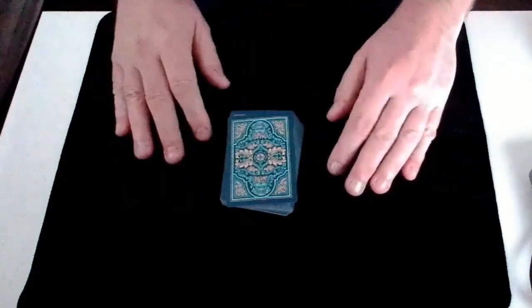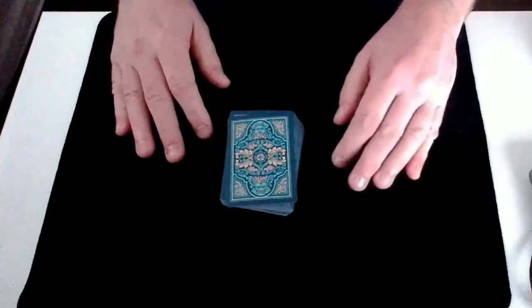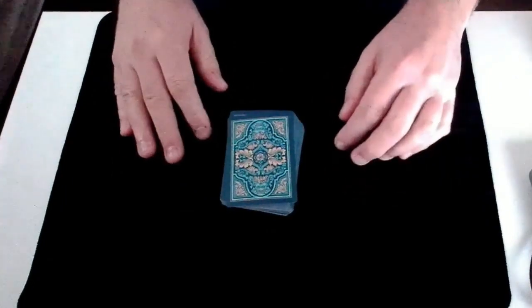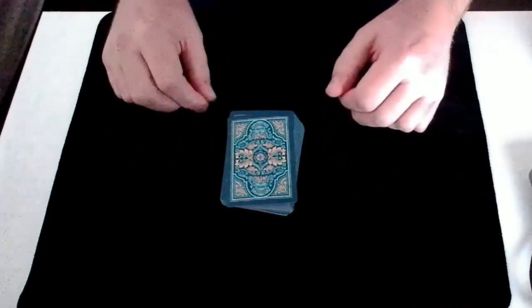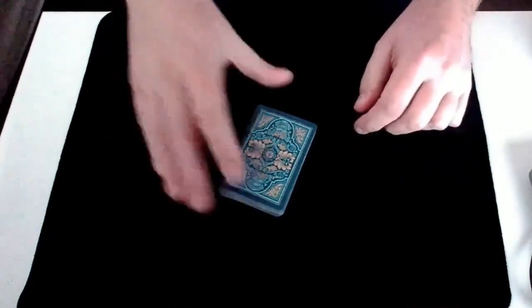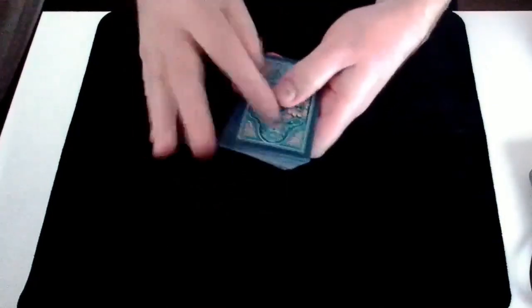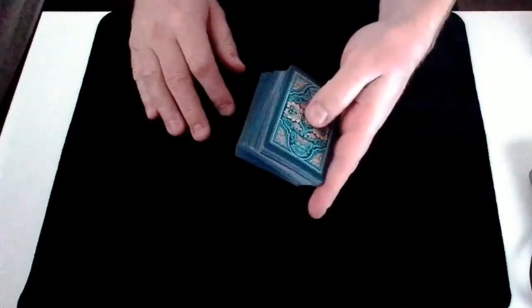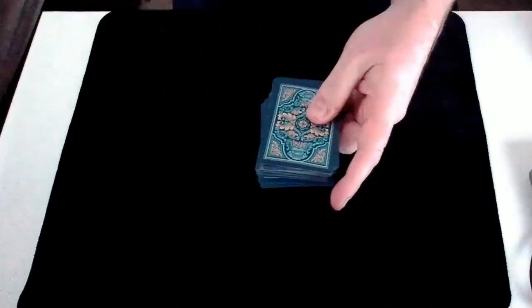So in this video I'm going to show you 5 of the most commonly used card forces, and they're card forces that I use very often when I'm doing card tricks, and they're really effective, very easy to learn. So the first card force I'm going to show you is called the Crosscut Force, and you can use this force to either force the top card or the bottom card to a spectator.